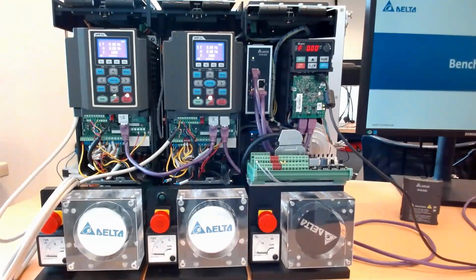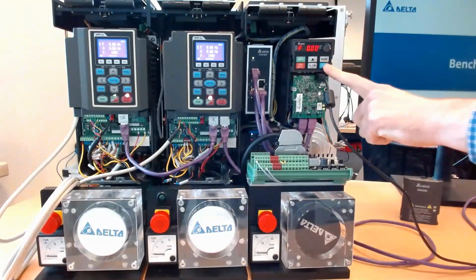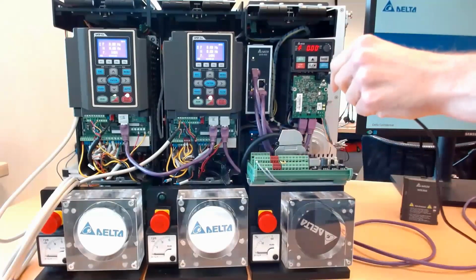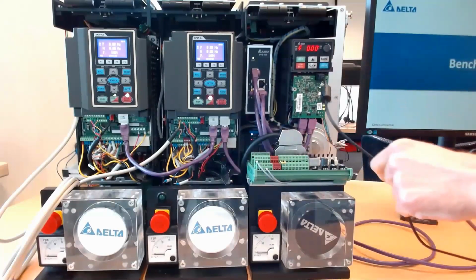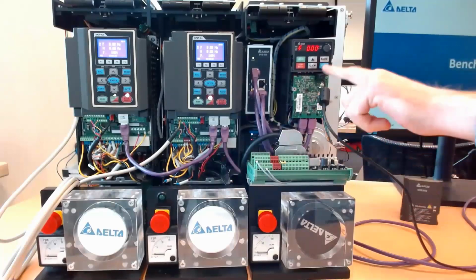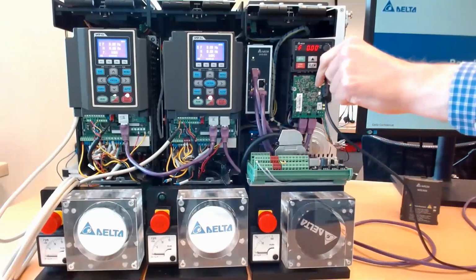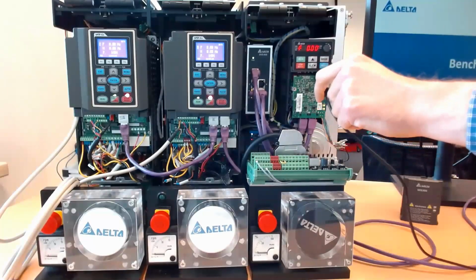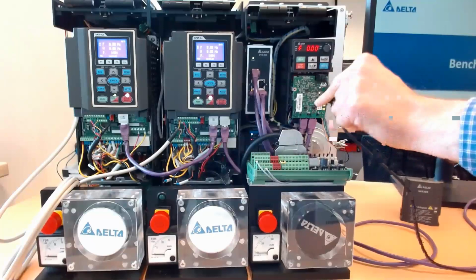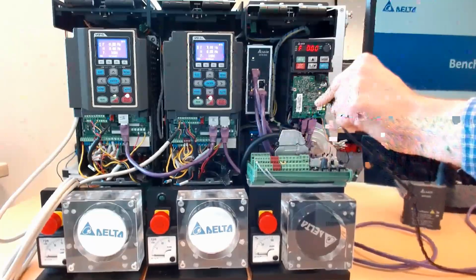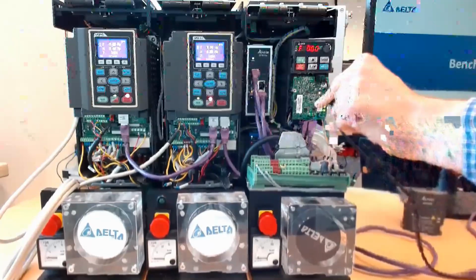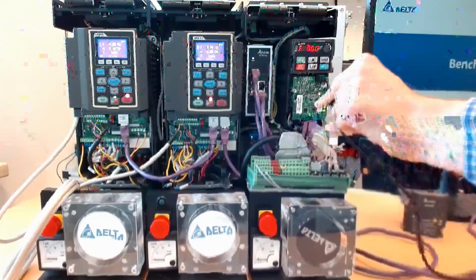So I have here an MS300 drive, which I'm connecting to directly via USB. And keep in mind that this USB, if it's connected to your laptop, then it can also power the control board. So that means that you can program the MS300 directly from your laptop, even if the MS drive is not powered on, even if it's not connected to the main supply.